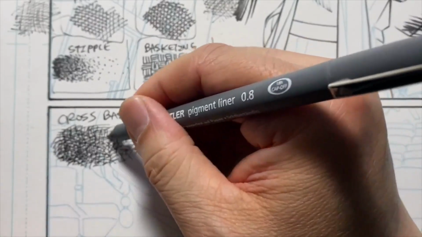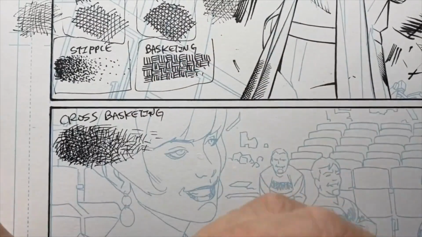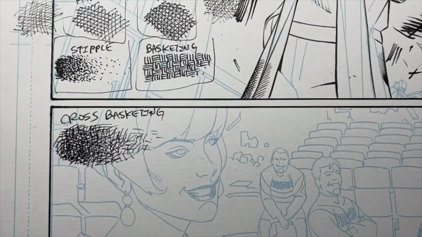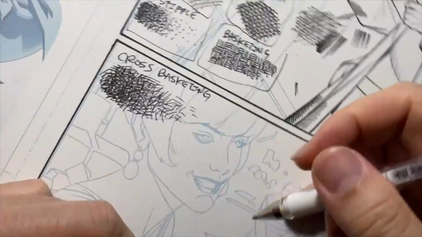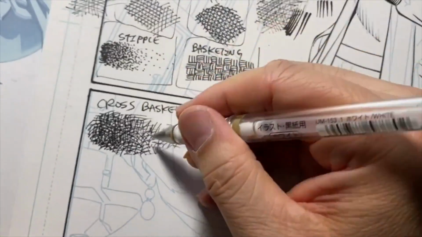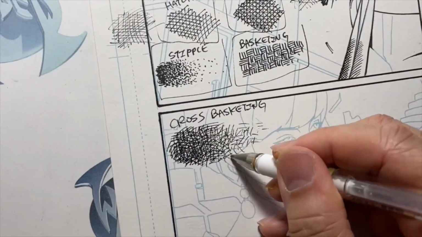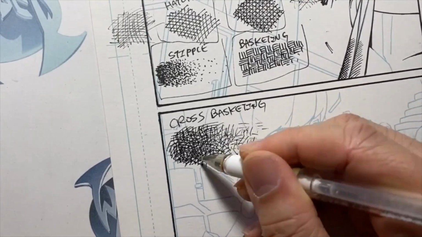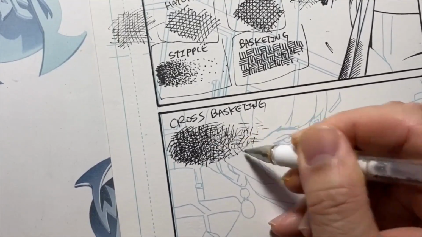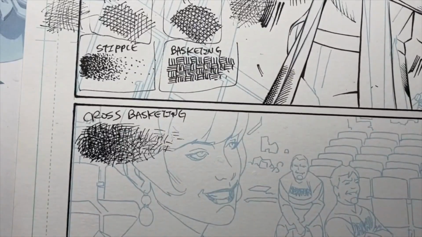So I'm going to go in here and do some basketing. And then some artists will go back in and also use a white gel pen, and they'll cross hatch some of this. So I'm using white and I'm breaking up some of those lines right over here. I'm breaking it up like this, just so it breaks up a little bit more. So that's cross basketing.